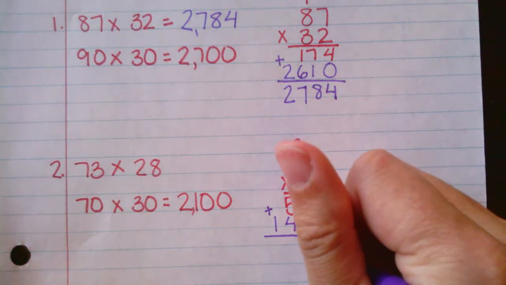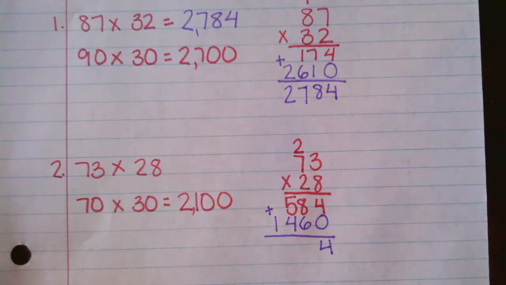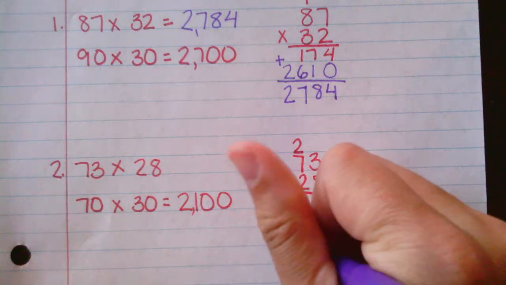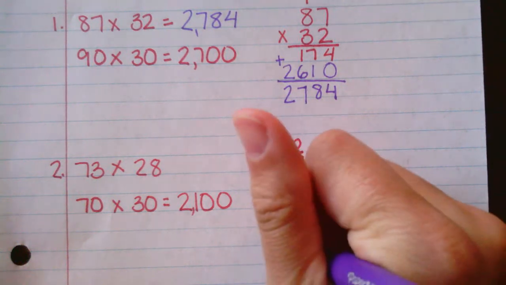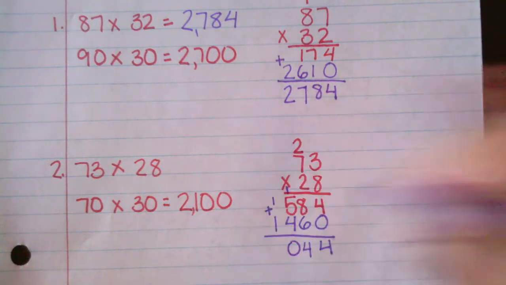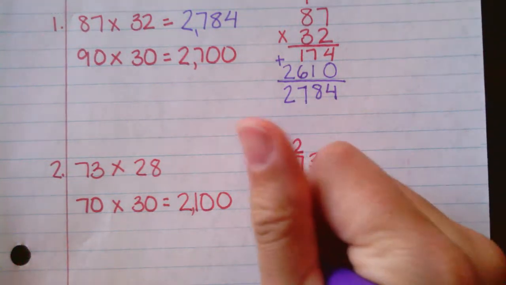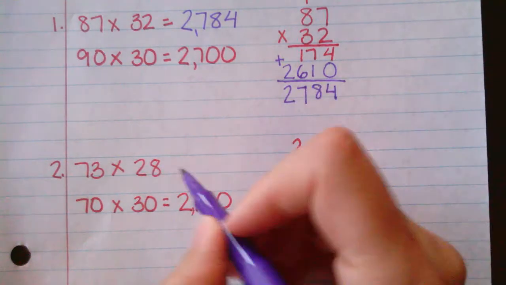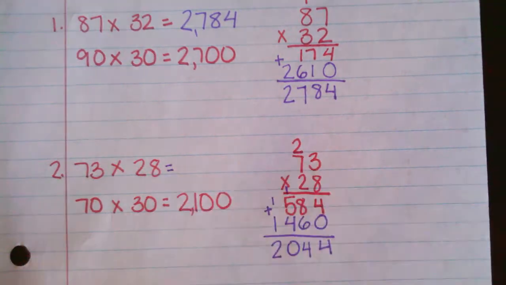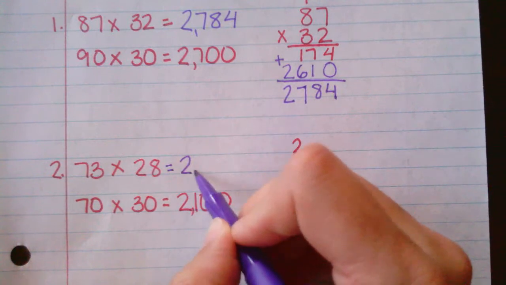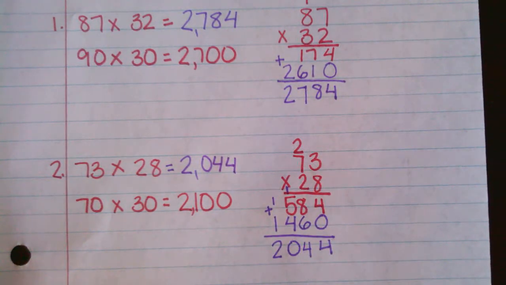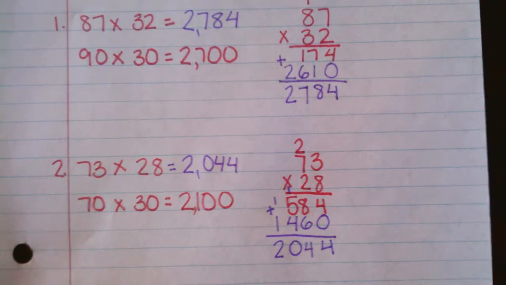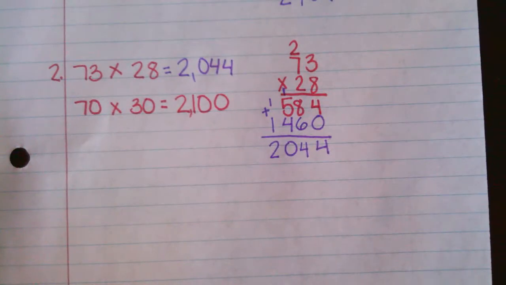4 plus 0 is 4. 8 plus 6 is 14. 1 plus 5 is 6. 6 plus 4 is 10. 1 plus 1 is 2. So 73 times 28 gives us 2,044, which again is very close to our estimate. Let's try number 3, please.